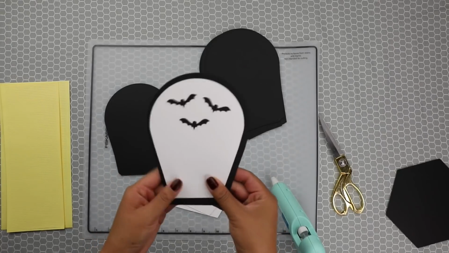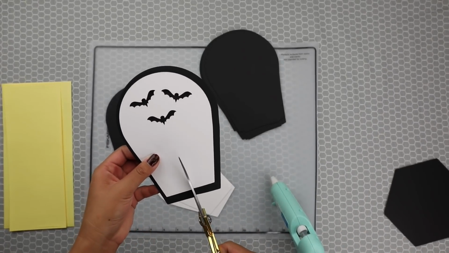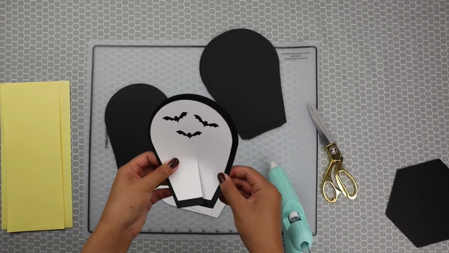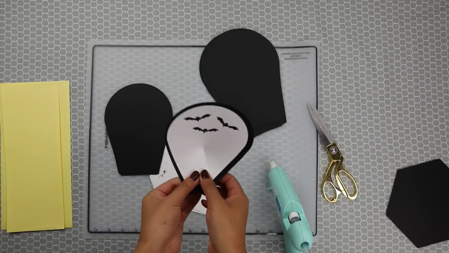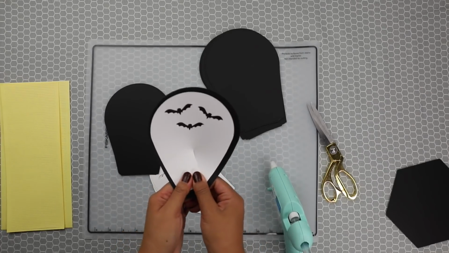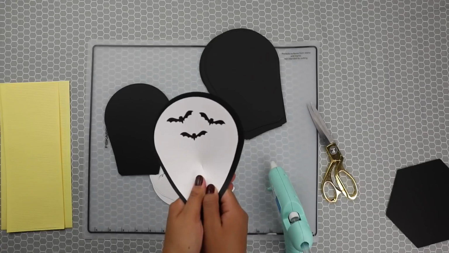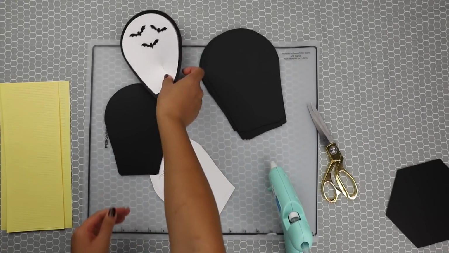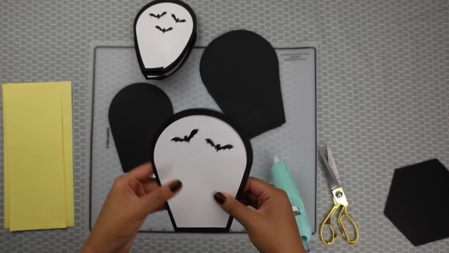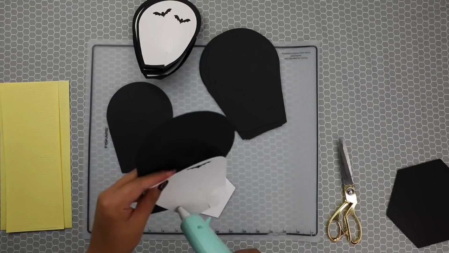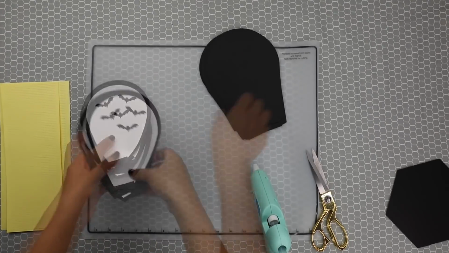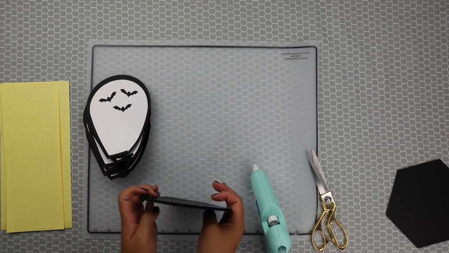Let that sit for a minute, and then you can make your cut, and then add your glue, and then prep your petal that way. So you could glue down the whole entire petal, it just takes too long. I just thought that this would be easier if I did it this way. And then you would just make all your petals with this layer like that. And then you would do your other petals just the same way.